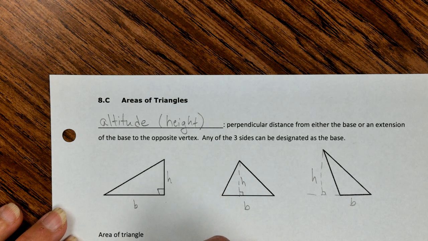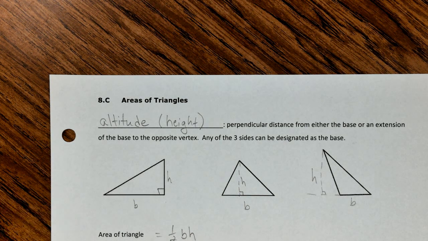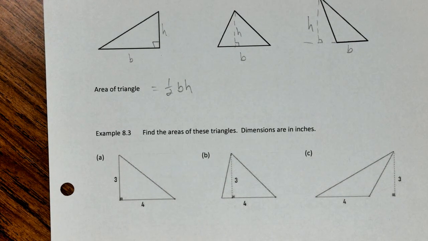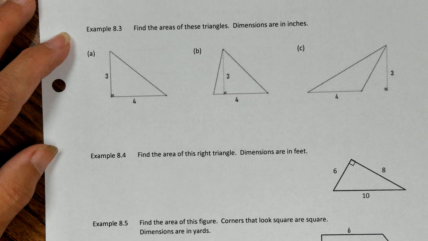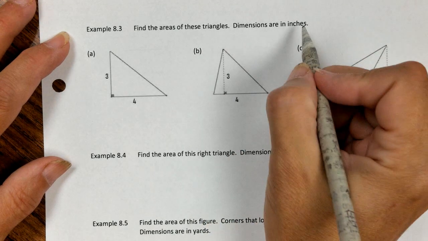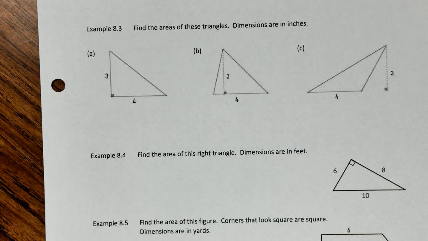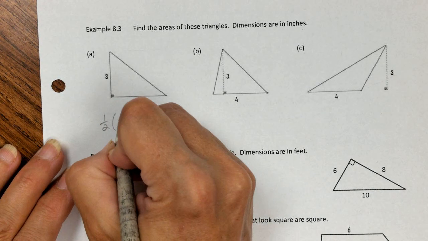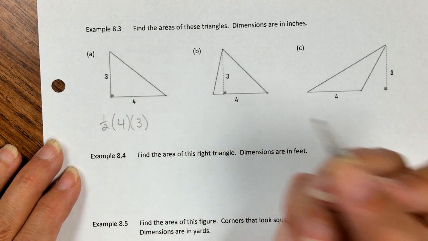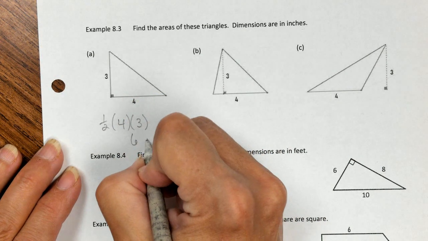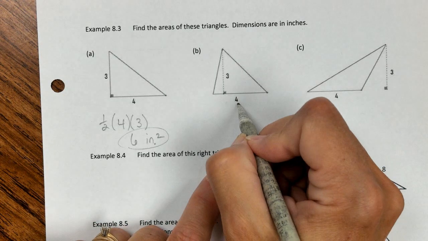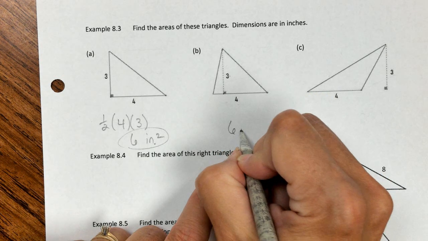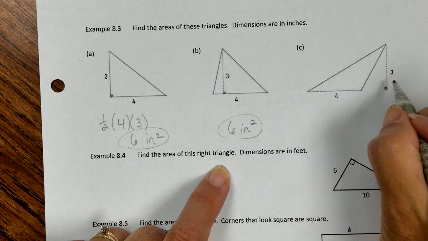Area of a triangle, 1/2 base times height, or base times height divided by 2. Example 3, find the areas of these triangles. Dimensions are in inches. So 1/2 times the base times the height. 1/2 of 12 is 6 inches squared. Same base, same height, same area. Same thing.